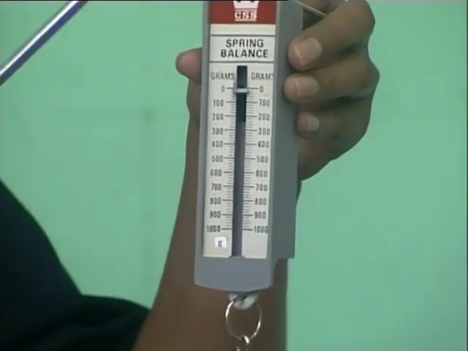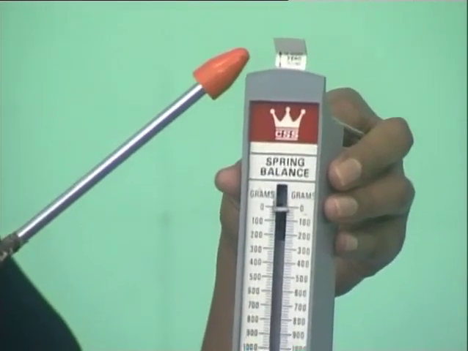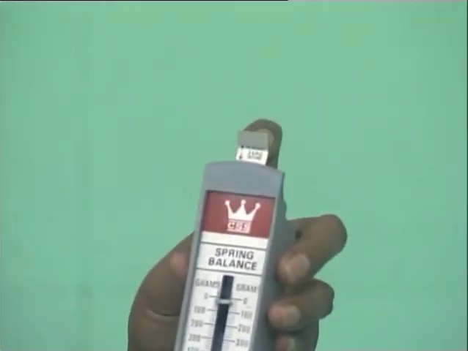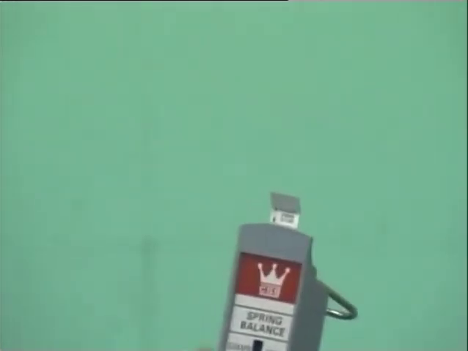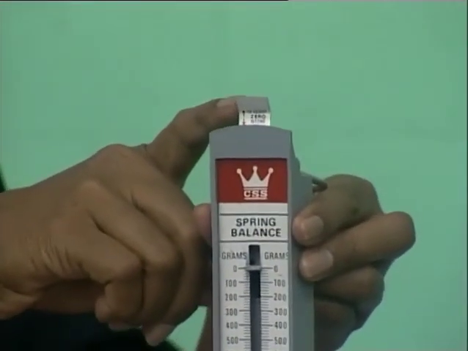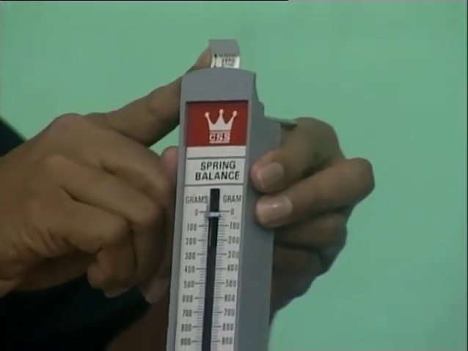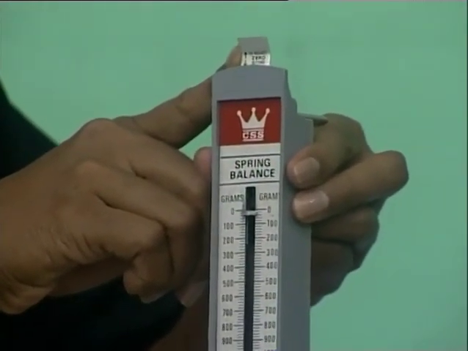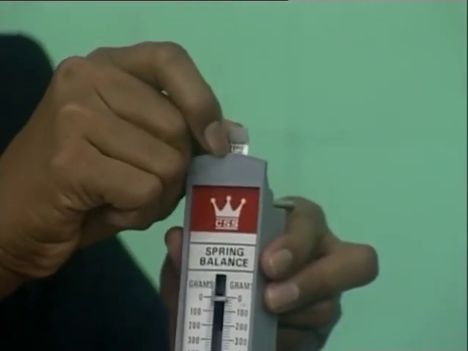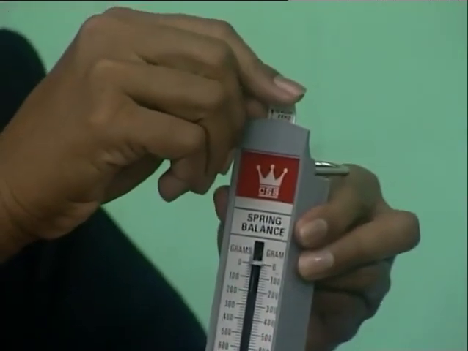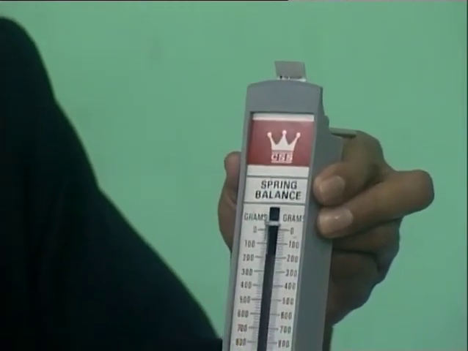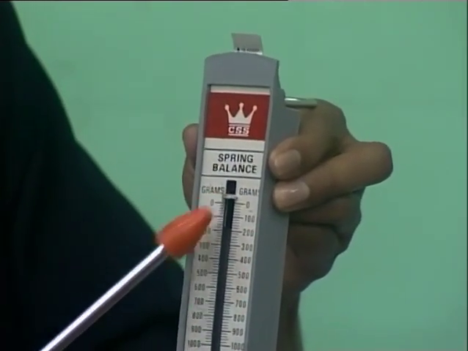Now, at the top of the spring balance, you will see this little thing here. This is called a tab. And this tab here, if you read carefully, says to adjust zero setting. This tab, you will have to adjust it to 0. At the moment, you will find that this pointer here is not at 0.